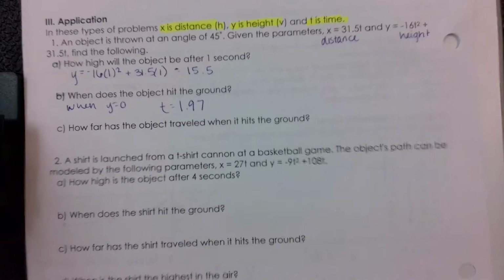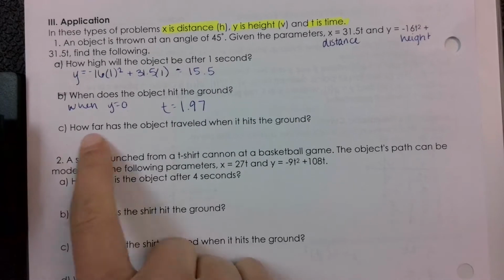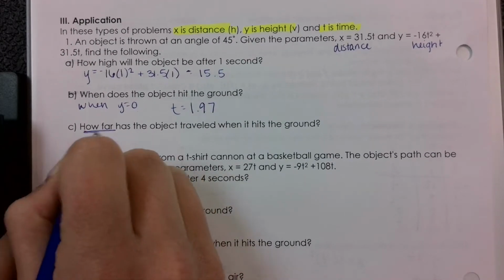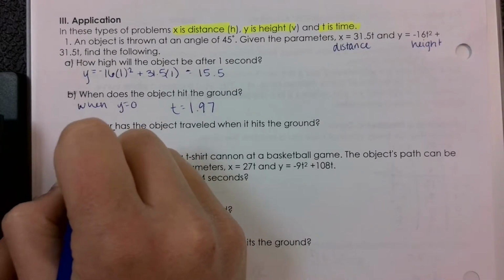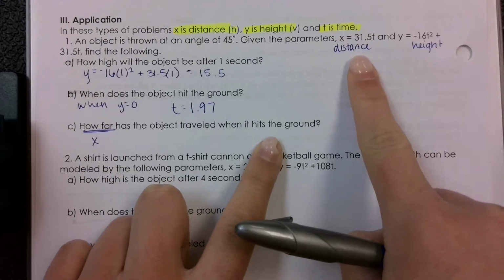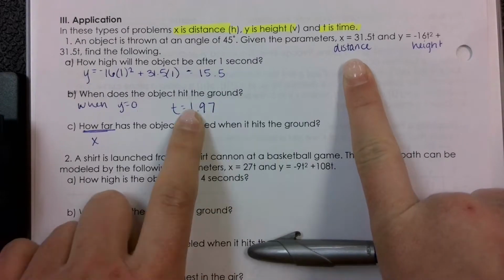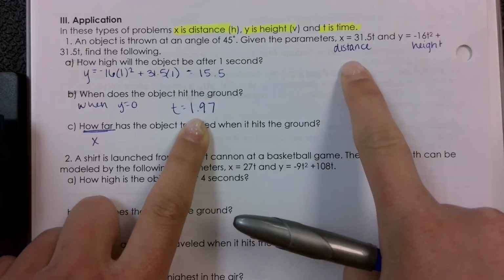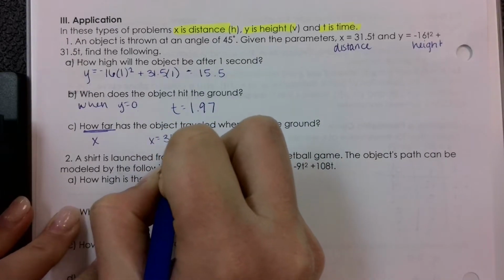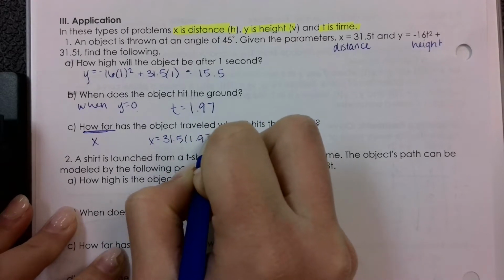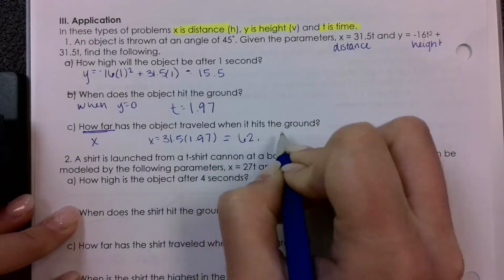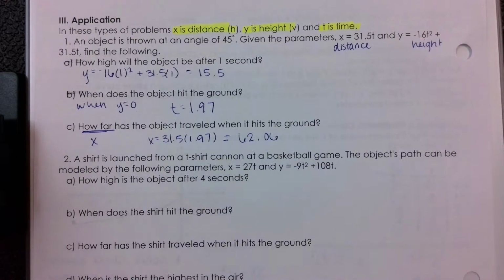Okay, so the next one wants to know how far the object has traveled when it hits the ground. So if it's talking about how far, is that a height or a distance? That's your distance. So which function are we going to use, the x or the y? X. So when it hits the ground, at what time did we hit the ground? 1.97, so plug 1.97 into your x function. And you should get 62 point what? So 62.06. Is that okay?